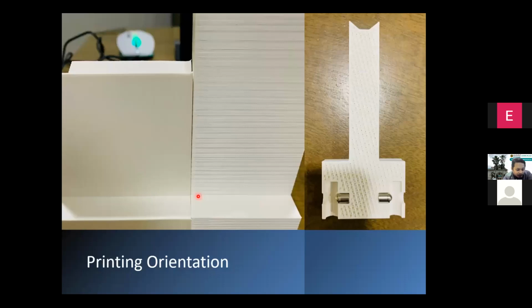And printing orientation also is very important. If you can see, this is the left one and the right one, so it's different. The left one I printed horizontally. The right one I printed vertically. You can see the layers clearly. The layer is not quite good on the right side. Even though this is actually the same printer, the same material, the outcome is different. So you can see the left one is smooth, and the right one is a bit rough. The setting, everything is the same, but the orientation is different.